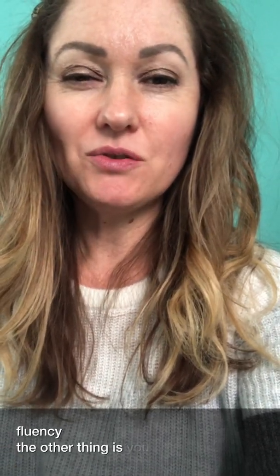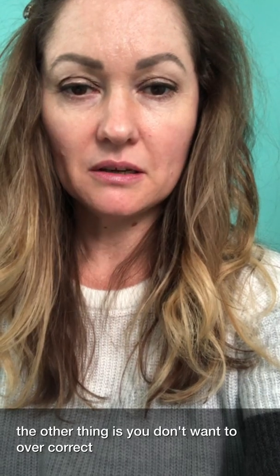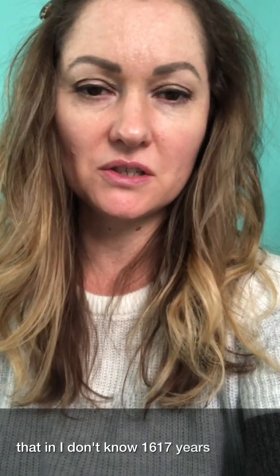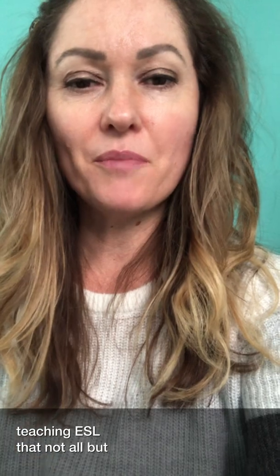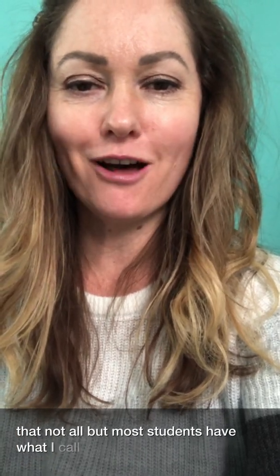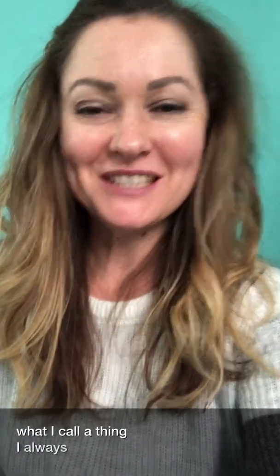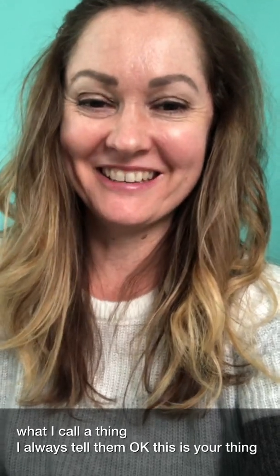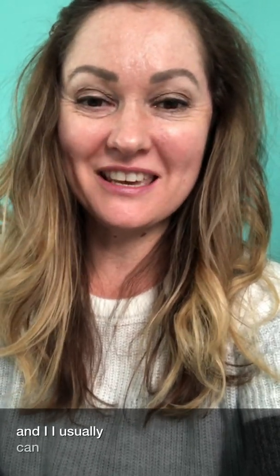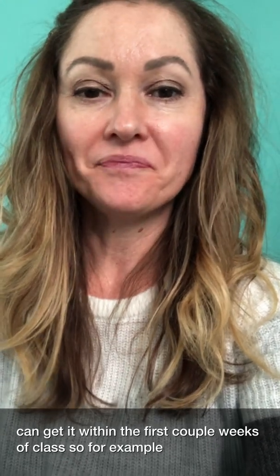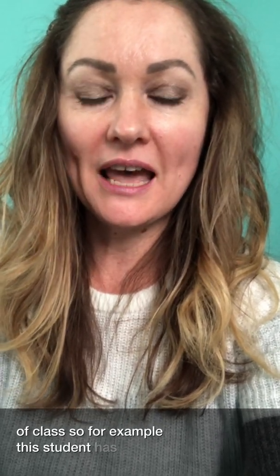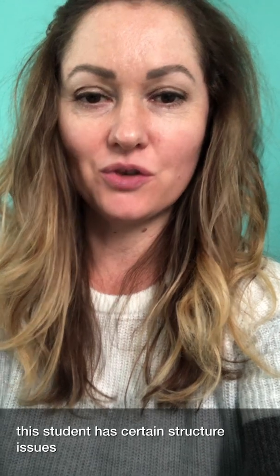The other thing is you don't want to overcorrect. Okay, I've found that in 16, 17 years of teaching ESL, that not all, but most students have what I call a thing. I always tell them, okay, this is your thing. And I usually can get it within the first couple weeks of class. So for example, this student has sentence structure issues.